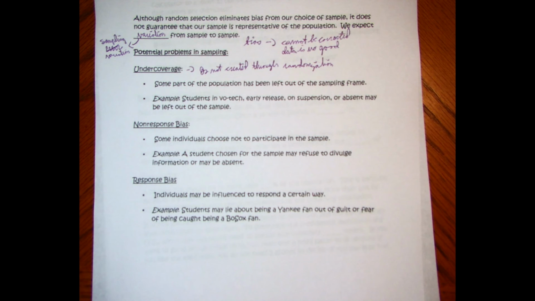So we may ask very politely, and they may just smile and say, I don't want to talk about that, and walk by. A good example of this is if we were to go out and ask people their height, weight, and age. Most women in their 30s, 40s, or 50s are not going to give you their height, weight, and age. That's off limits.